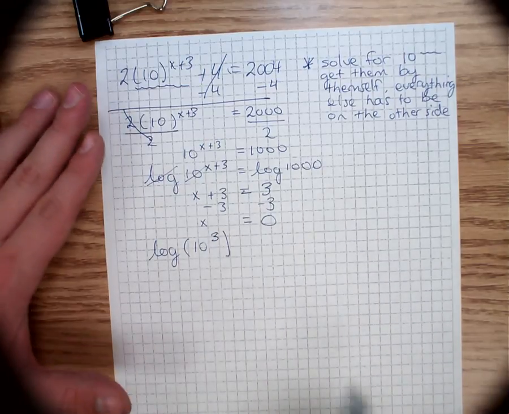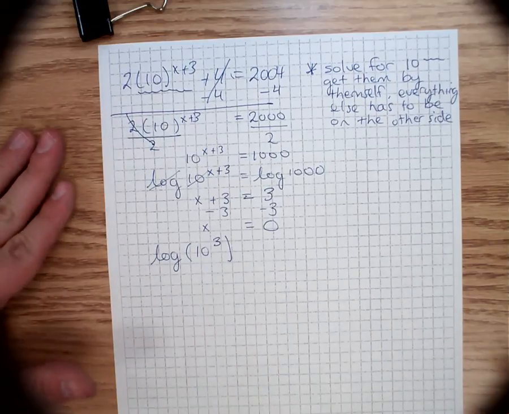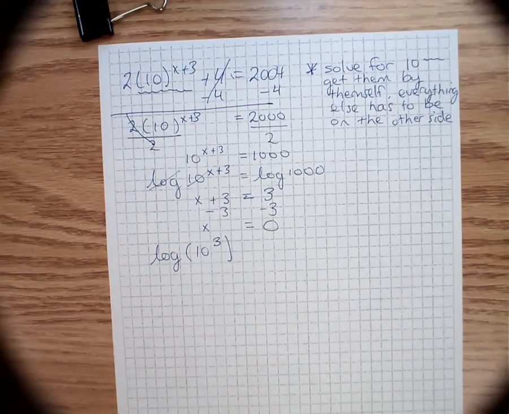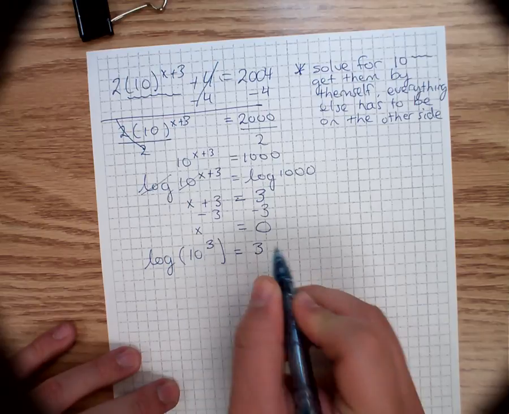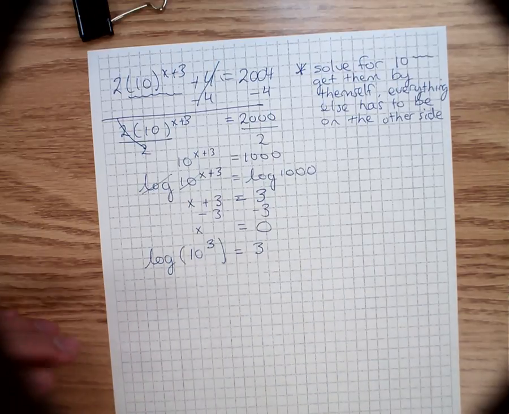And I want you to put log of 10 to the third power in your calculator. What do you get? 3. Is that what you got too, Elena?